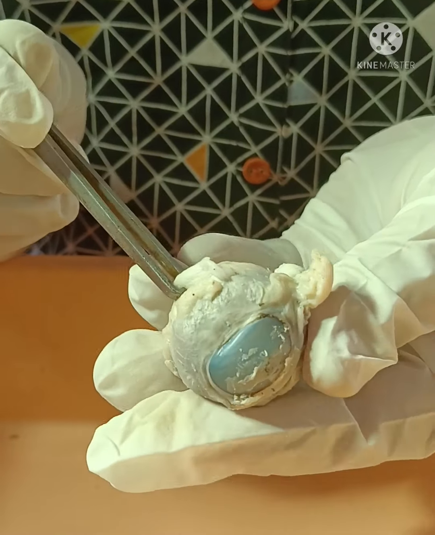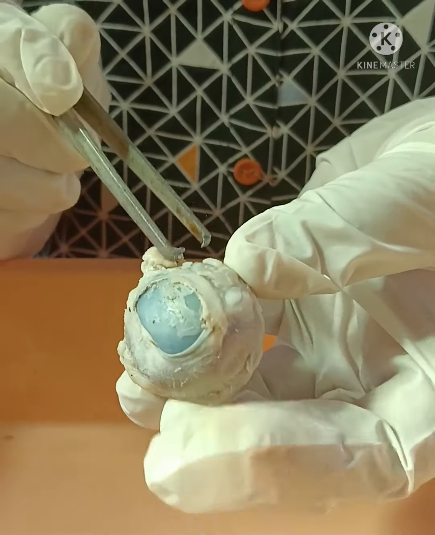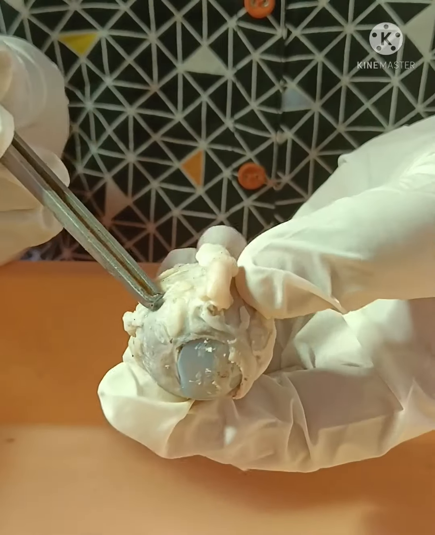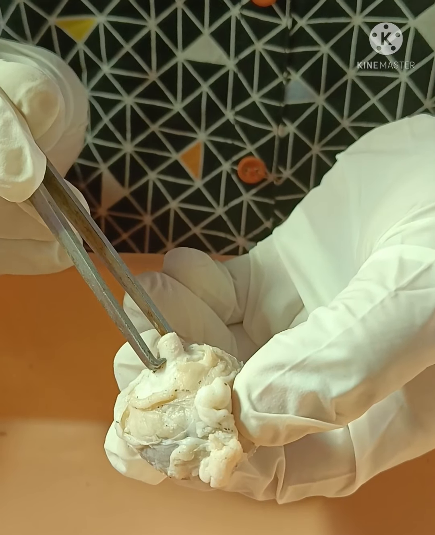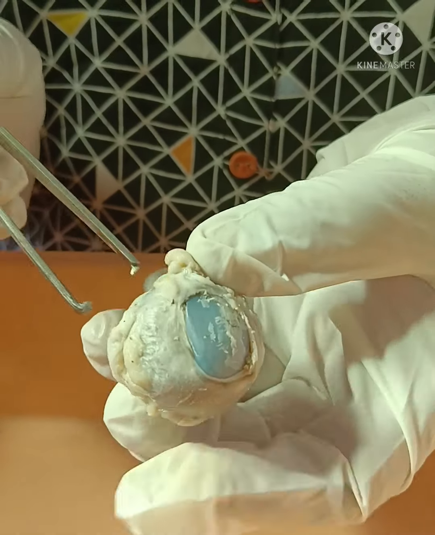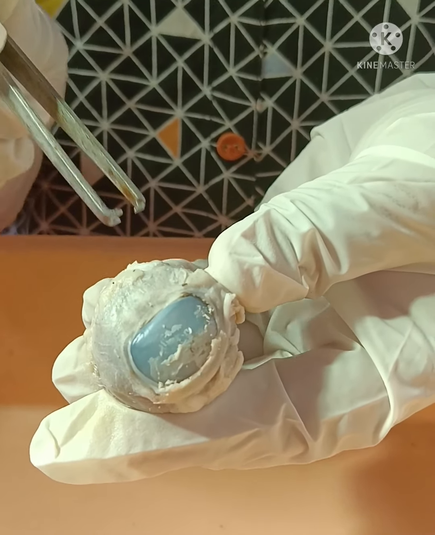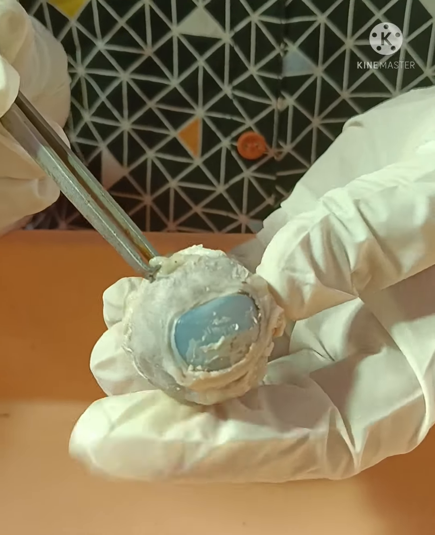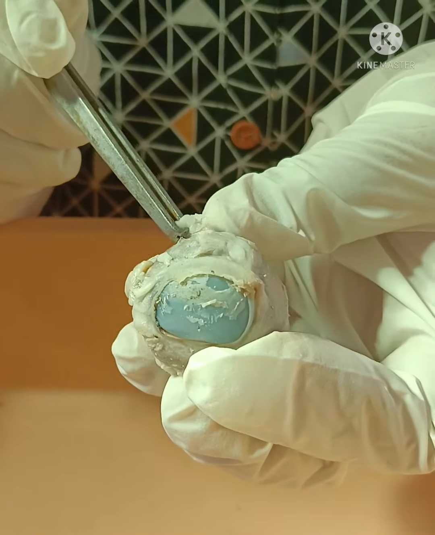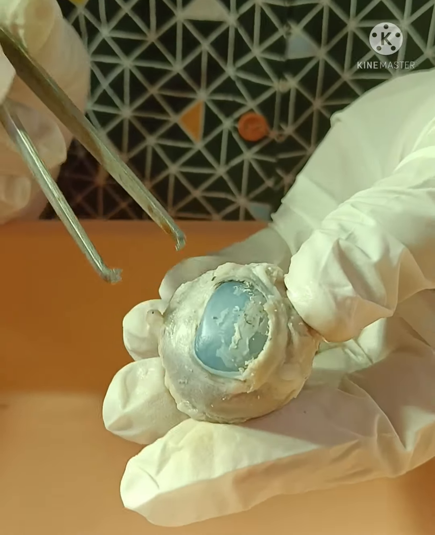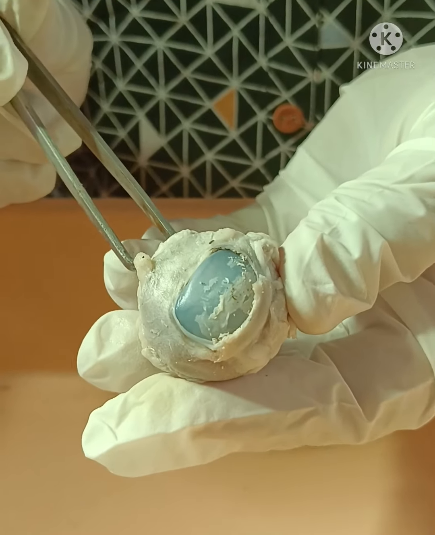This sclera is very dense and tough. It protects the internal ocular contents. Here in the posterior part of the sclera, we can see the optic nerve emerging out. The sclera also gives attachment to the ocular muscles like the superior rectus, medial rectus, lateral rectus, inferior rectus, and oblique muscles. So all these muscles are attached to the sclera.